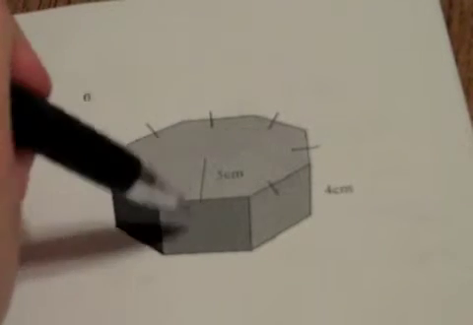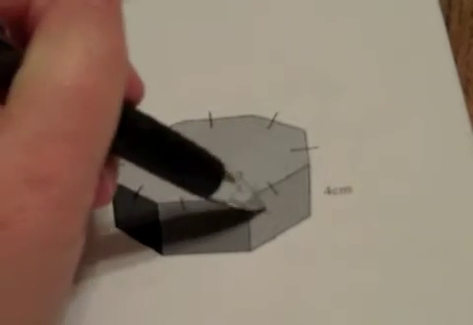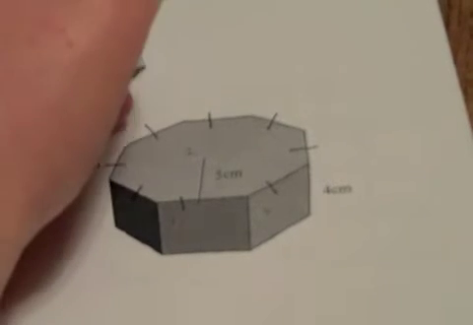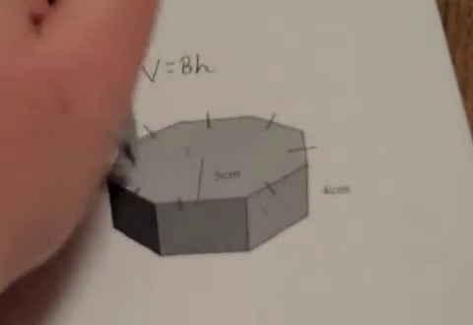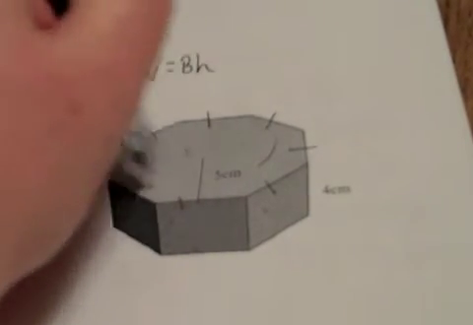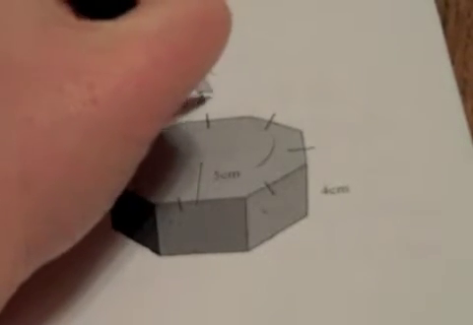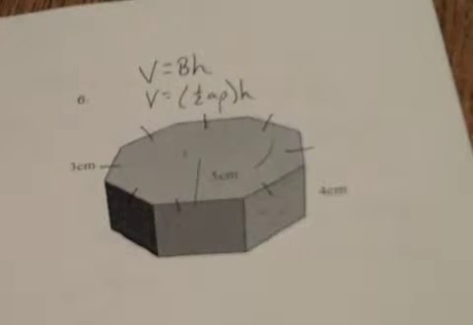Because there are 2 of these bases, and the faces happen to be rectangles, this is an octagonal-based prism, which again means that its volume is equal to the area of the base times the height. Because this is implied to be a regular polygon, this is still the 1/2 apothem perimeter, again times the height.